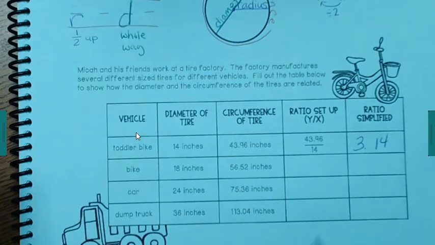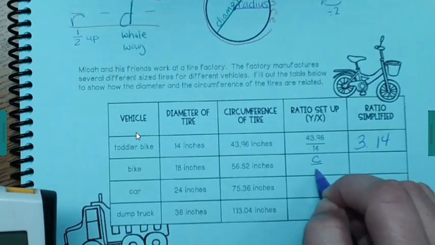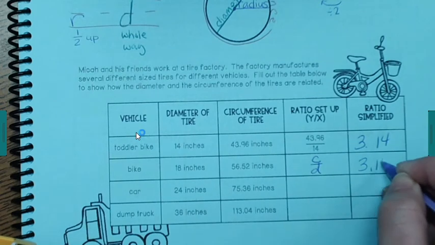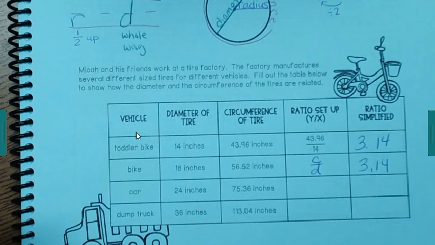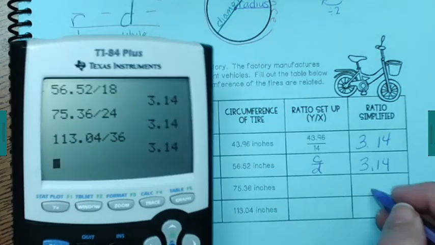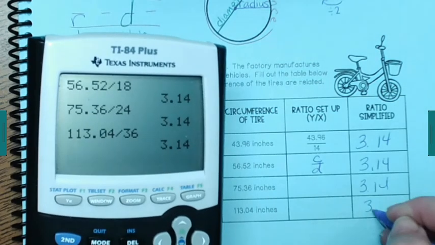3.14, okay? The next one, you're dividing circumference over diameter. So divide 56.52 by 18. And what do you get? Yes, you get 3.14. My people I see who are participating in the chat, thank you, okay? Notice on all of these, when I divided, I got 3.14 every single time.